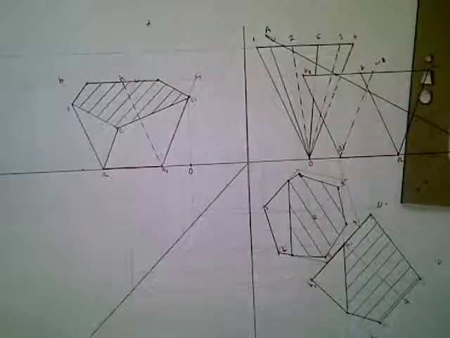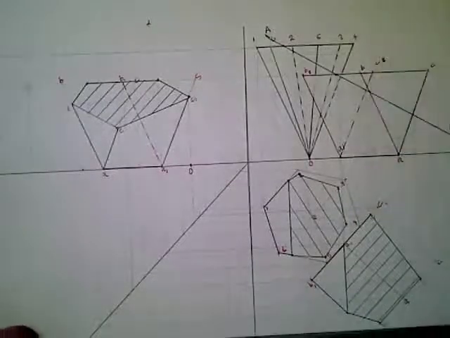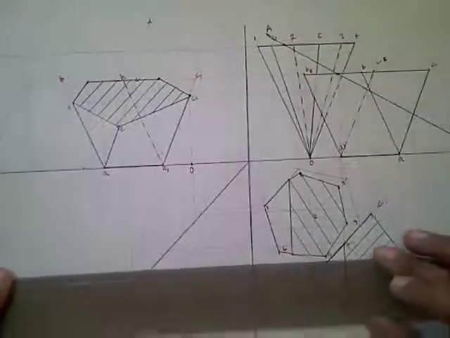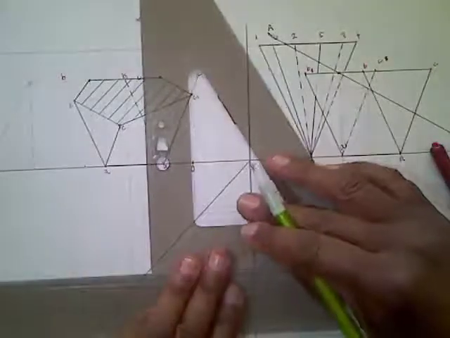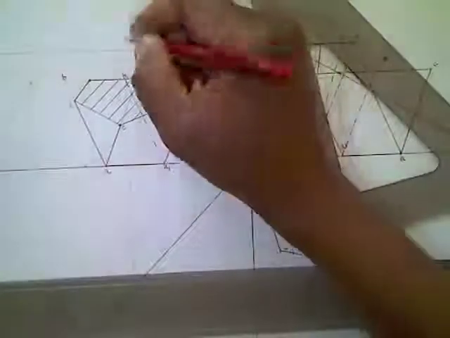Let's count now. Let's mark our points there on top. Start here. It's number 5. Number 5 was not projected. Come number 5. Number 5 has been projected. Here is number 5.